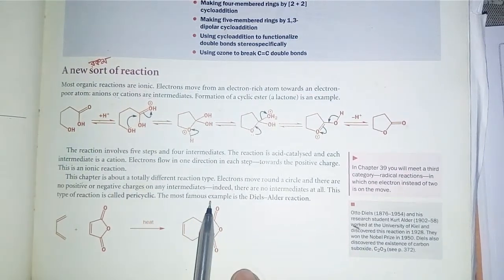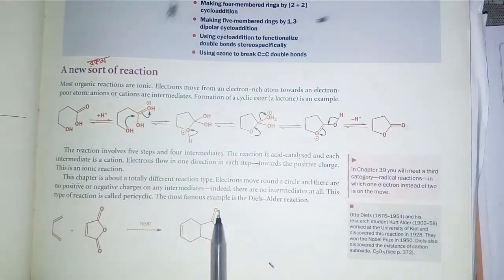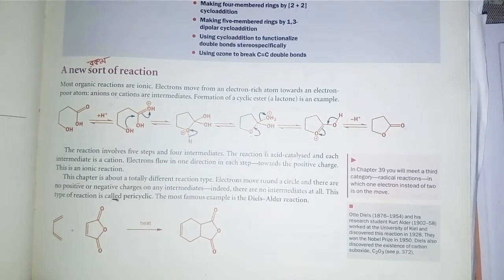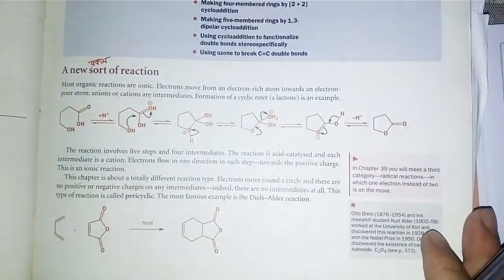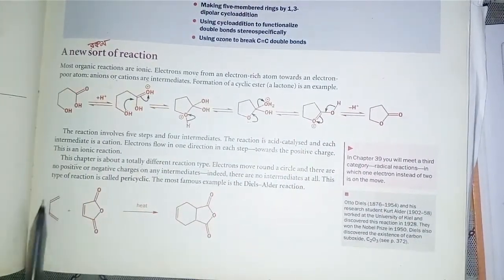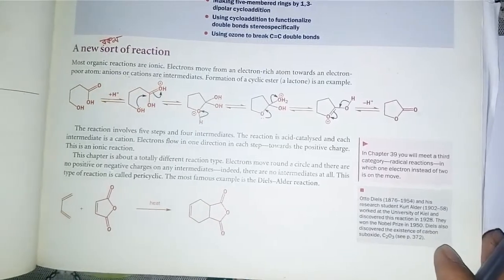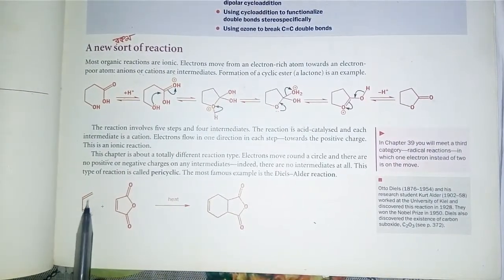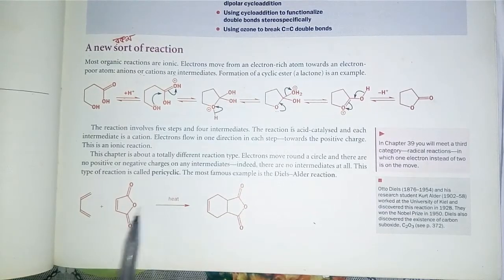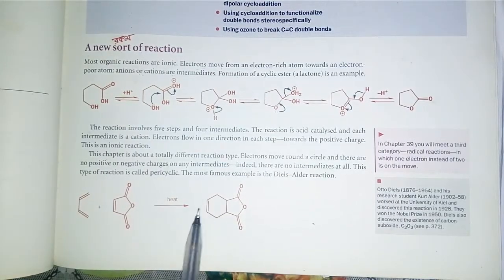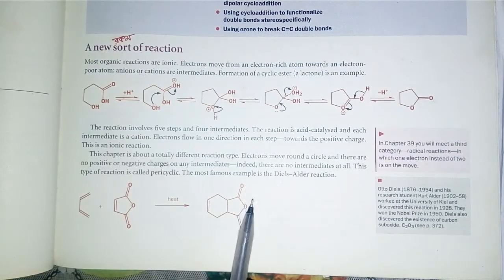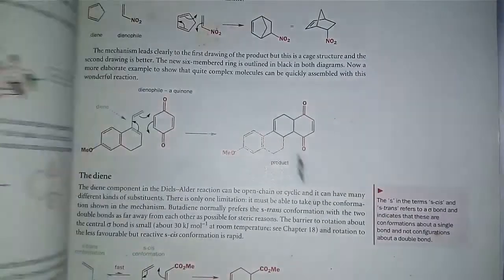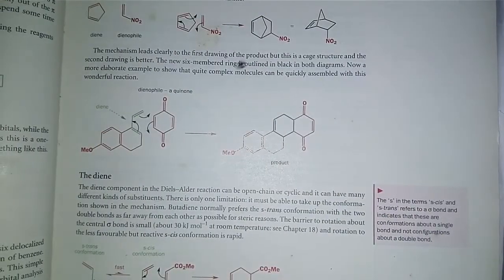The most famous example is the Diels-Alder reaction. See, this one is the Diels-Alder reaction. You can see here a diene system, and this one another. Heat will give it like this. Understood? On the next page you can see another one also.